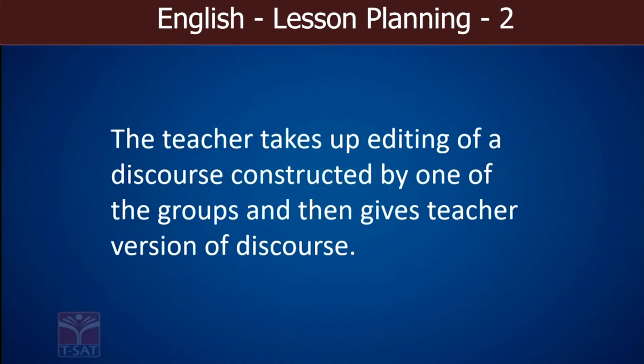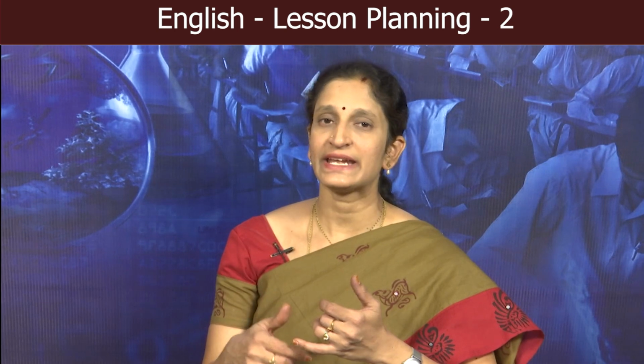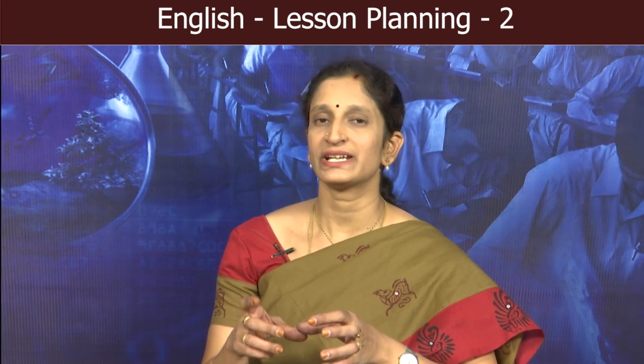Exactly in what way they presented, whether the justification or the idea framed by the group is the correct one or not, that should be clearly explained by the teacher. If there are any lapses, the teacher should give complete clarity or the teacher version of the discourse, so that each and every student will focus on every point of the segment in the textbook.